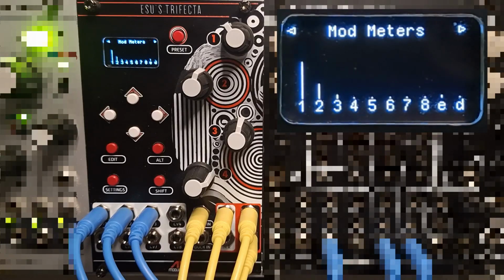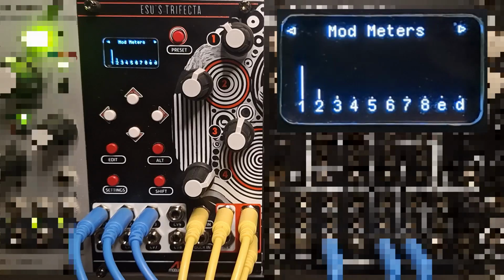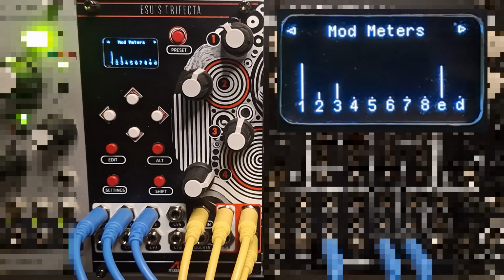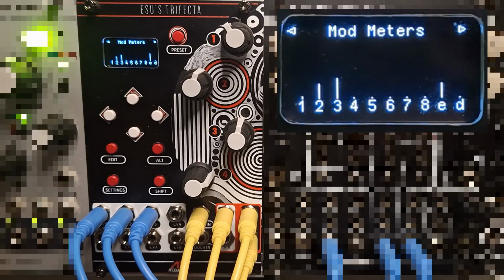I should say the mod meters gives us our CVs plus E there near the end. That's our envelope follower. And the last one is D for ducking. So if you have an audio source going into the ducking input, you'll see what that is set to. This helps you fine tune the settings for these parameters as well.